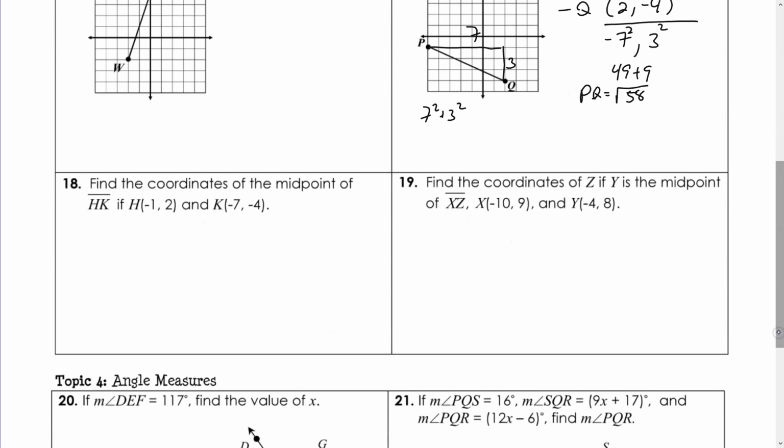Number 19, find the coordinates of Z if Y is the midpoint of XZ. So it gives us X and it gives us Y. So we have a segment which is X and Z, and we have a midpoint. So we don't know what Z is, but we know the midpoint. Y is the midpoint. So we know that Y is negative 4, 8. And we know that X is negative 10, 9. So we're missing this one.